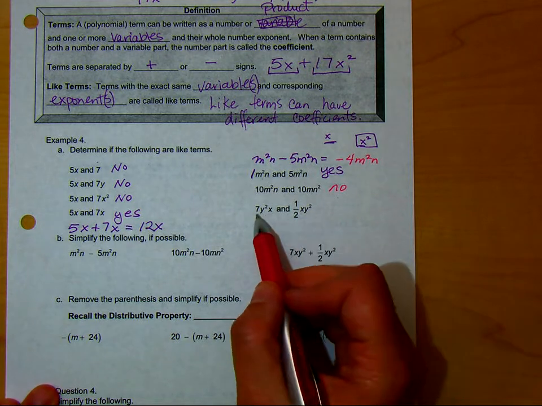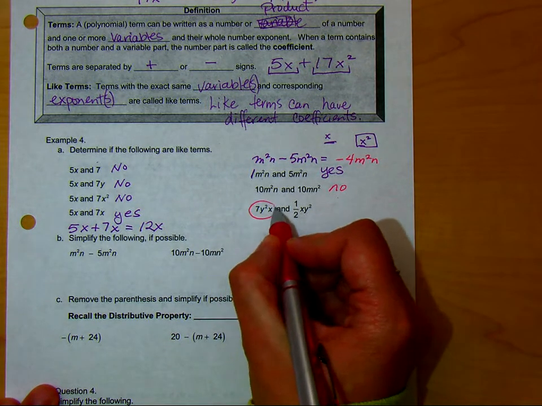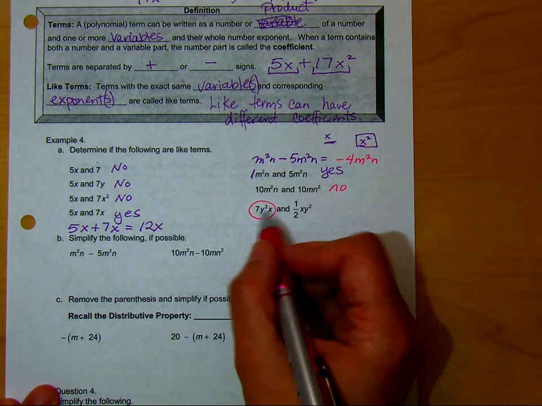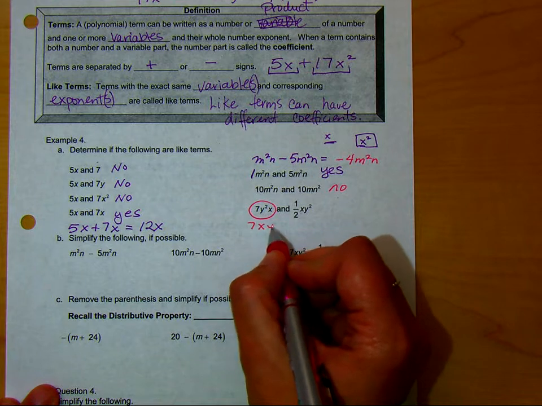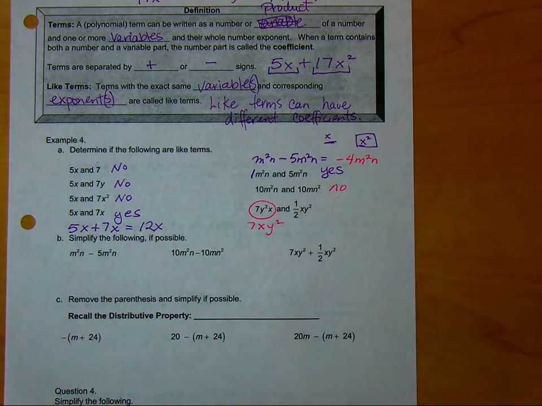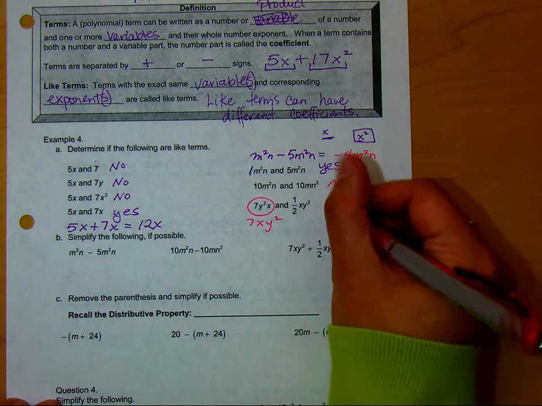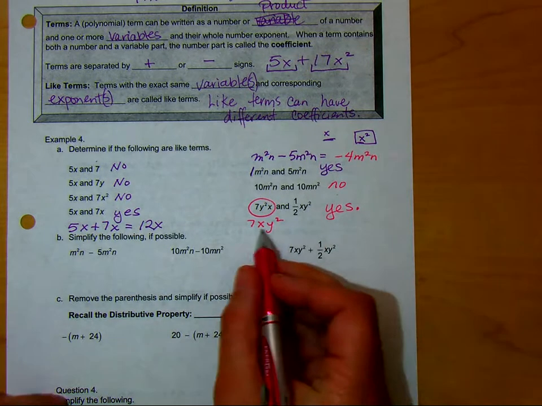And I will tell you that most often with a term, we want to list it in alphabetical order within the term, so that it's more obvious that it is alike with the other one.